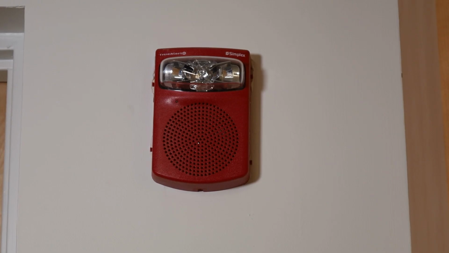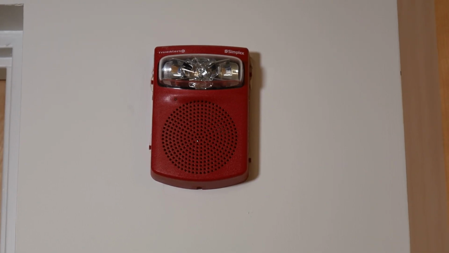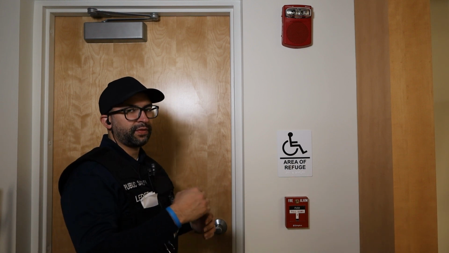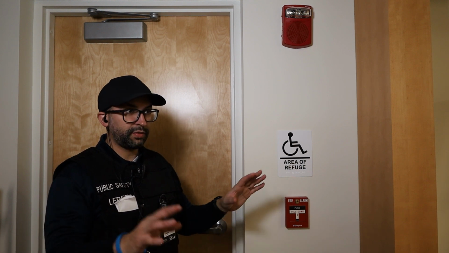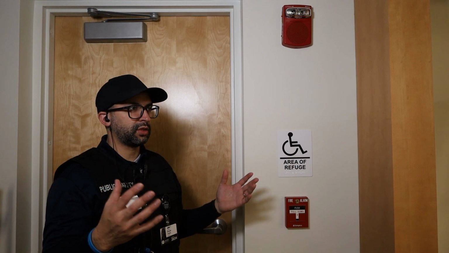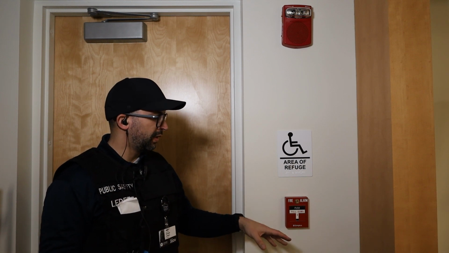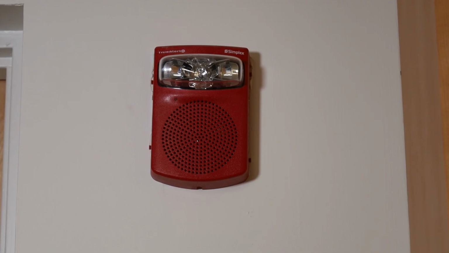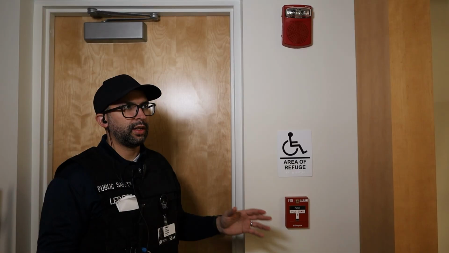The first is what is known as an initiating device. Basically, initiating devices initiate the fire alarm system. They set the fire alarm system into alarm. So if there was a fire and I wanted to make sure that the building is evacuated, I would push this, pull down, and the whole fire alarm system will go off. This is known as an initiating device.